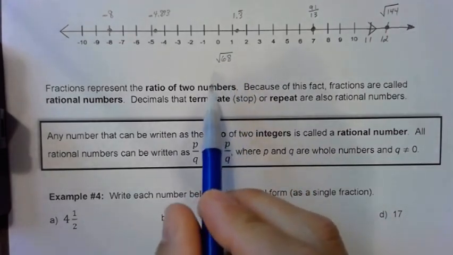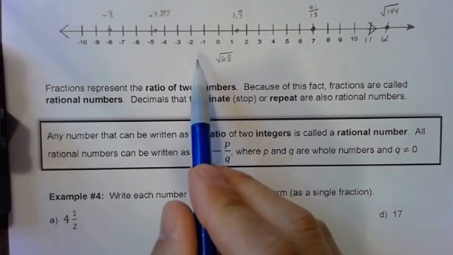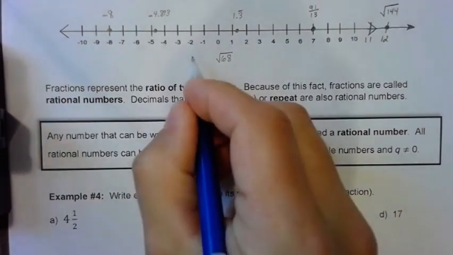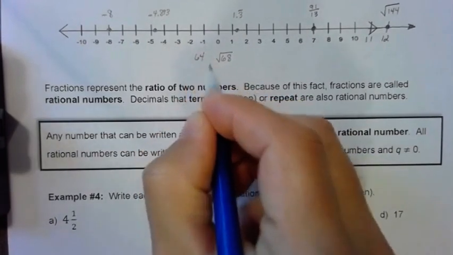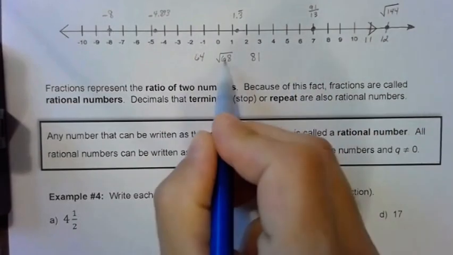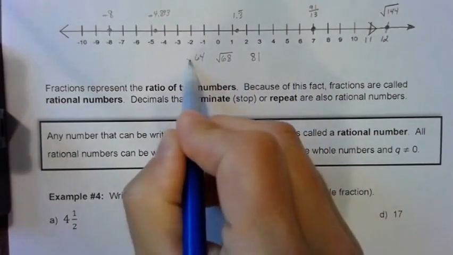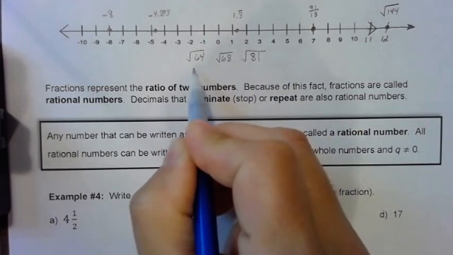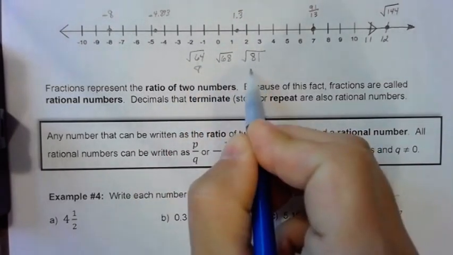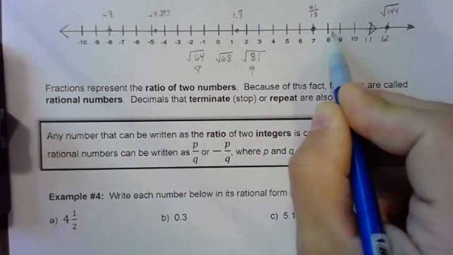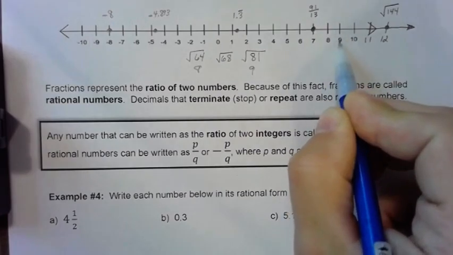All right, but we do know two whole numbers that we can multiply by ourselves to get close to 68. All right, if we do 8 times 8, we get 64. If we do 9 times 9, we get 81. Okay, so I know that the square root of 68 would have to be between the square root of 64, which is 8, and the square root of 81, which is 9. So I know I'm between 8 and 9. I'm going to be somewhere in here on the number line. The question is, am I closer to 8 or am I closer to 9?